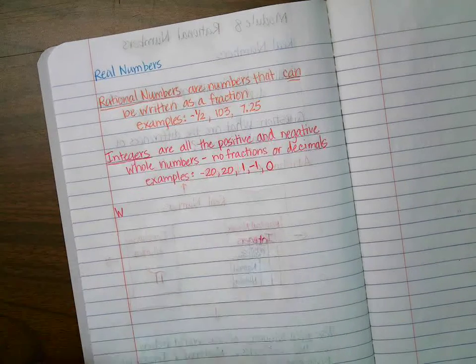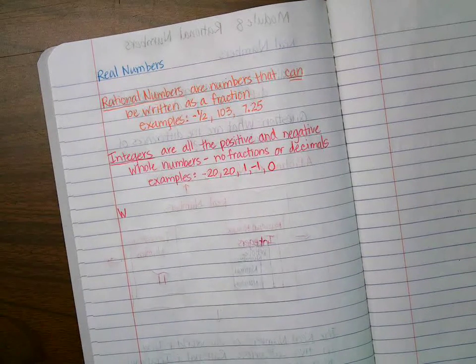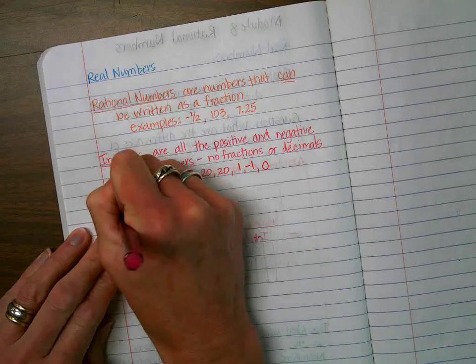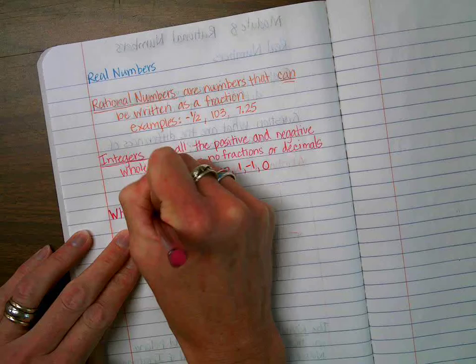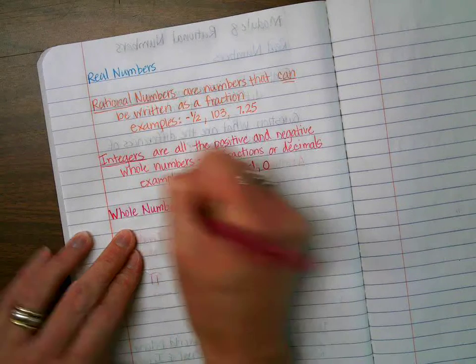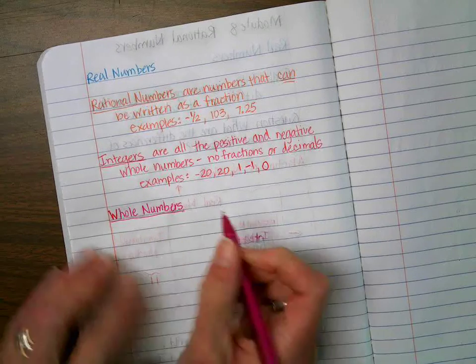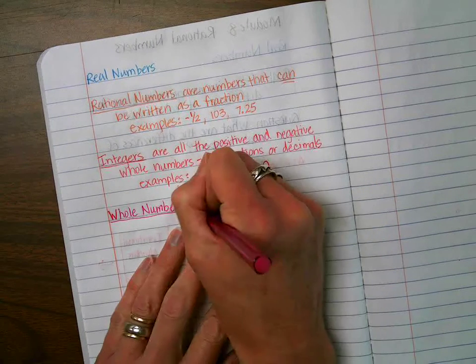Do you see a pattern in our notes, guys? If you go back to that little picture that we did, the graphic organizer on the other page, you will notice that we're writing our definitions based off of that little diagram that we drew.